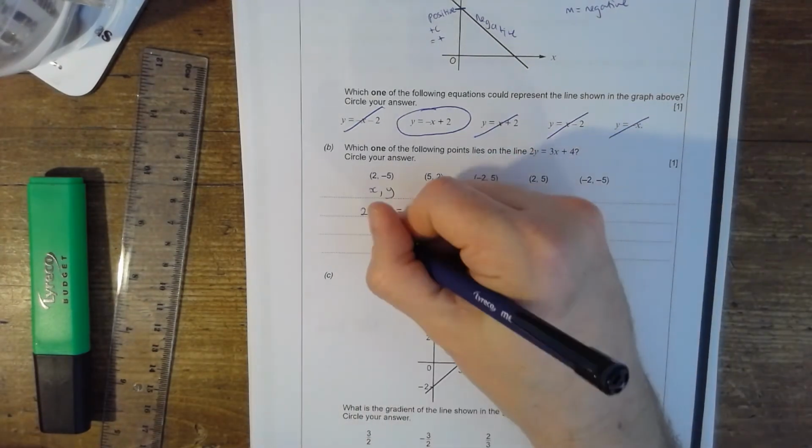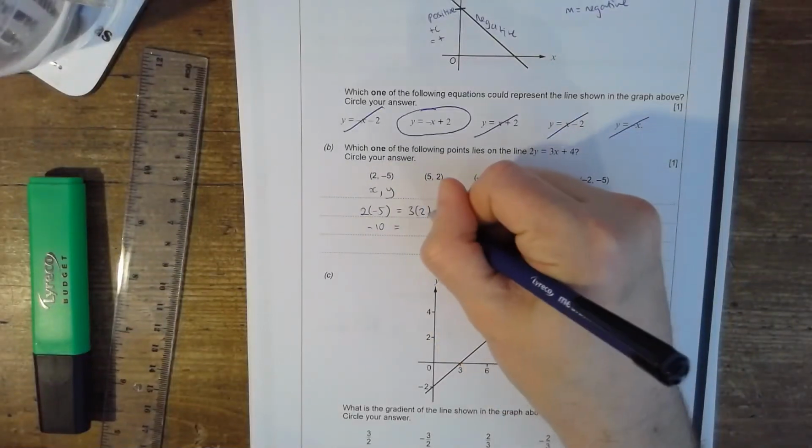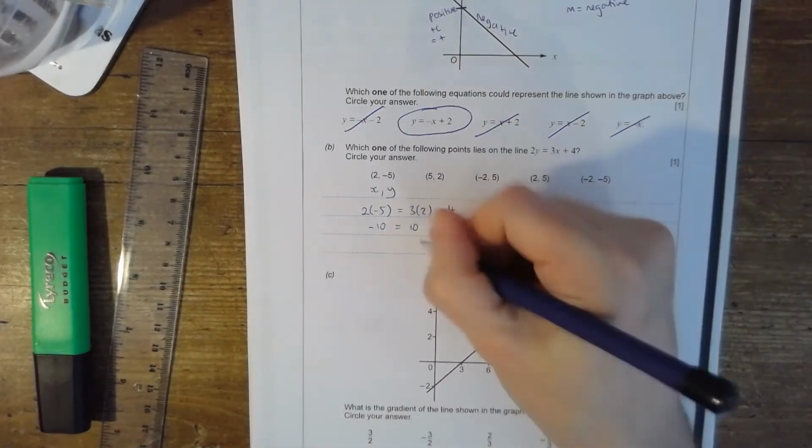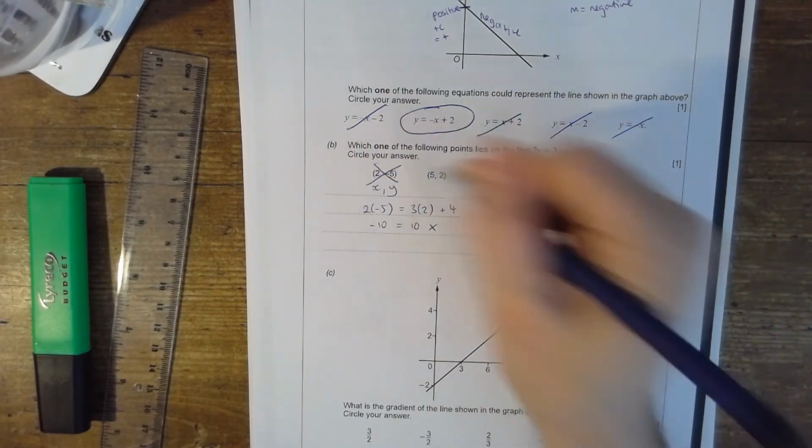2 times minus 5 is minus 10. 3 times 2 is 6. 6 add 4 is 10. Is minus 10 equal to 10? No, then it is not that pair, okay?